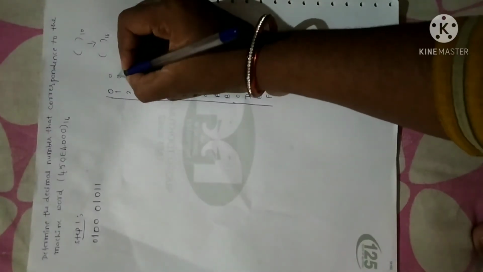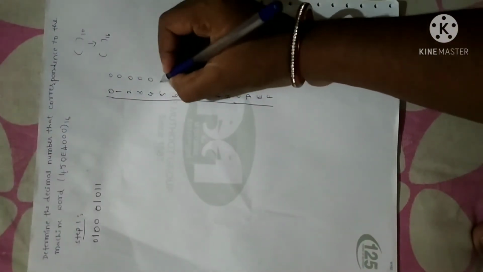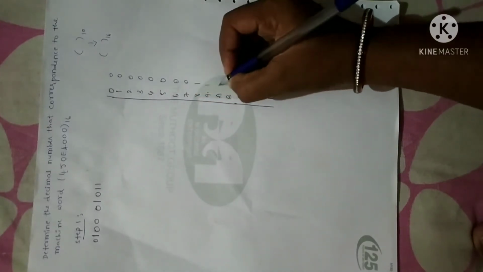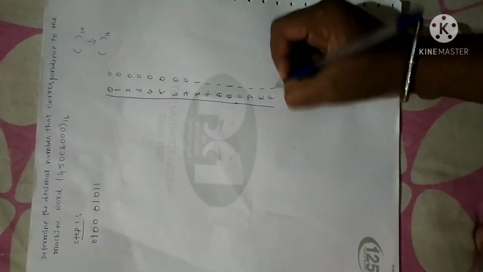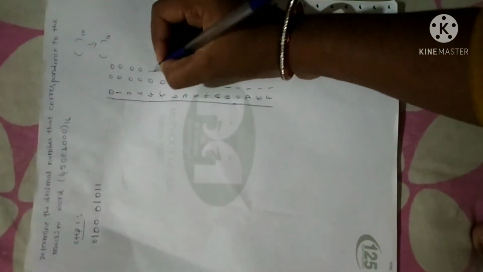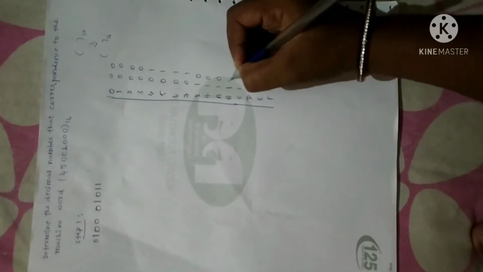Now as I've already told you, you have to put 8 zeros first, followed by 8 ones. Next 4 zeros, 4 ones. 4 zeros, 4 ones. Next 2 zeros, 2 ones, again 2 zeros, 2 ones, again 2 zeros, 2 ones, and 2 zeros, 2 ones. Next 0 1, 0 1, 0 1, 0 1, 0 1, 0 1, 0 1, 0 1. So this is what we have for hexadecimal in terms of binary.